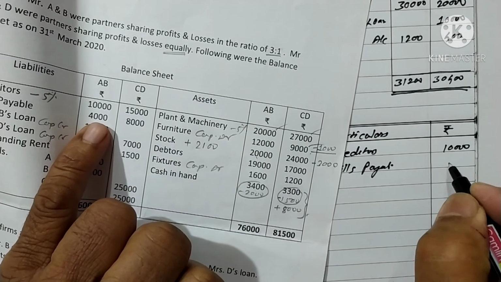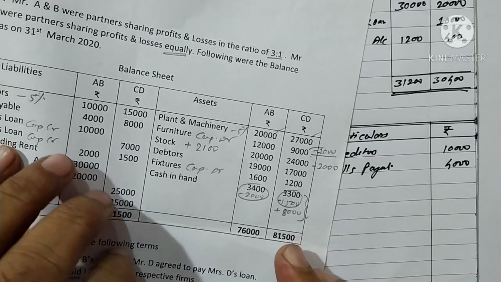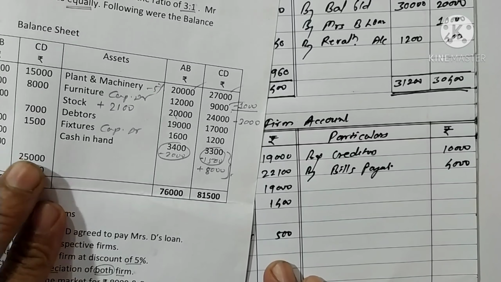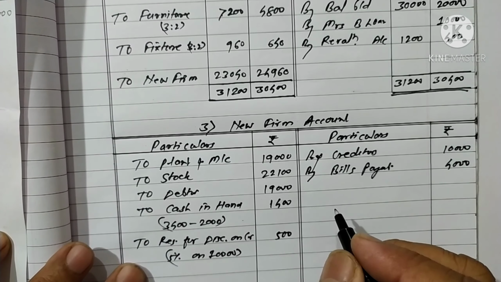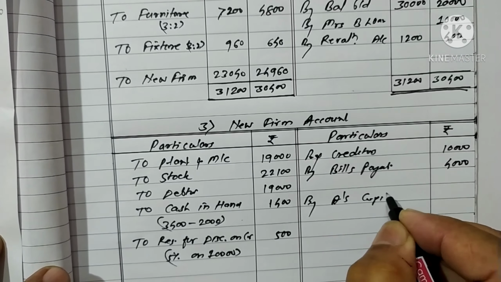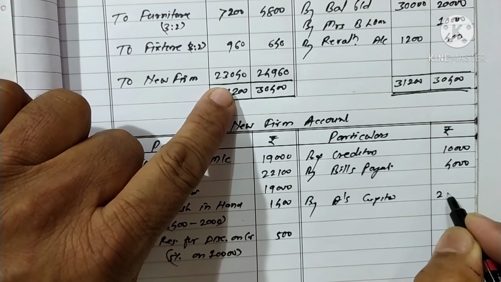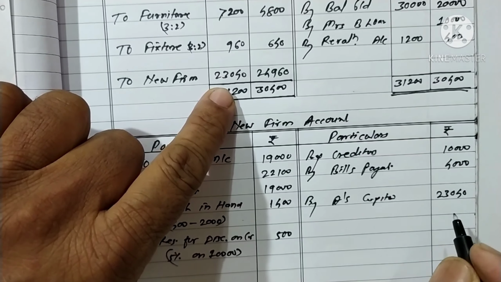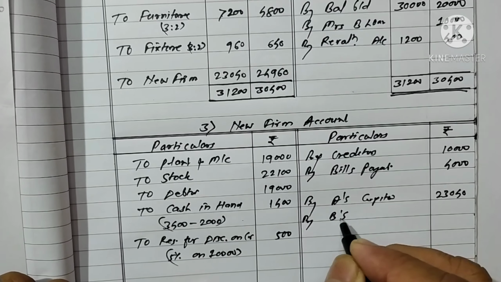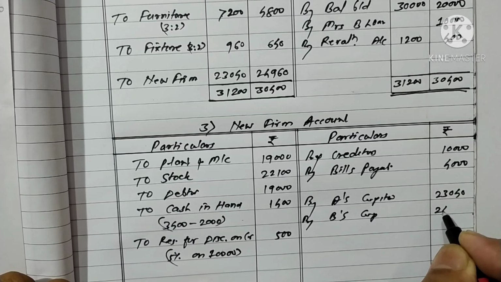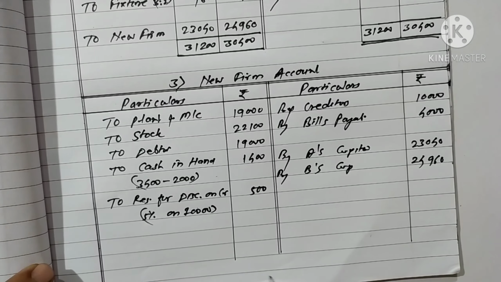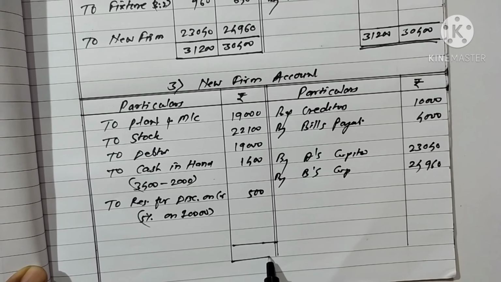Rupees 4,000. Capital transfer, outstanding rent paid. Now we have to write closing capital. By A's capital, rupees 23,040. By B's capital, rupees 24,960. Okay, now we go to close the new firm account.